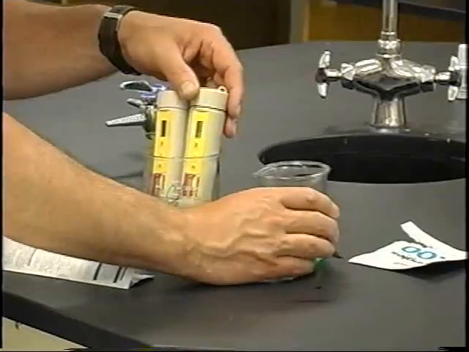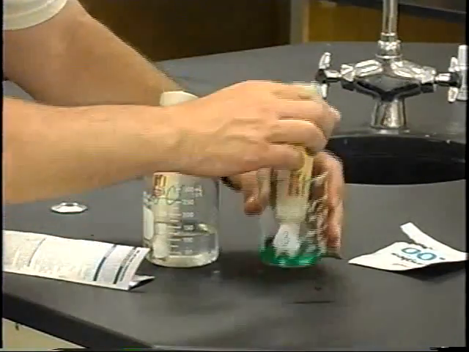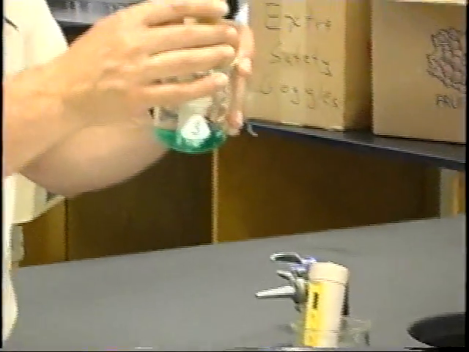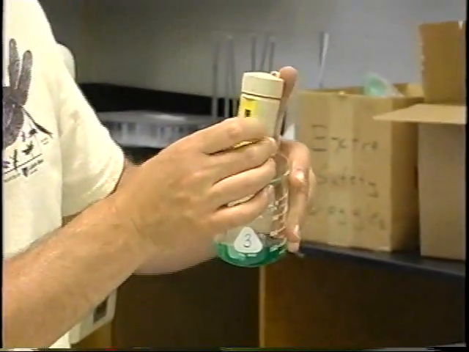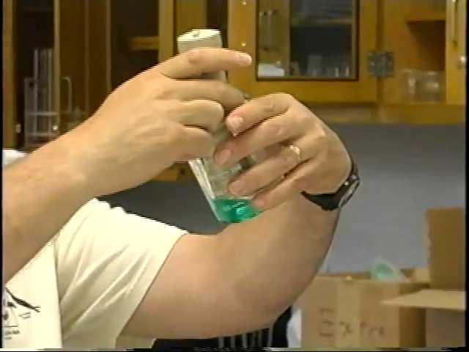And I'm just going to do it with one to show you. And I dip it in there so that the electrode is immersed in that. And then it says, press the calibrate button. Well, that's easy enough to do. There's a button on there that says CAL for calibrate. And you press that.